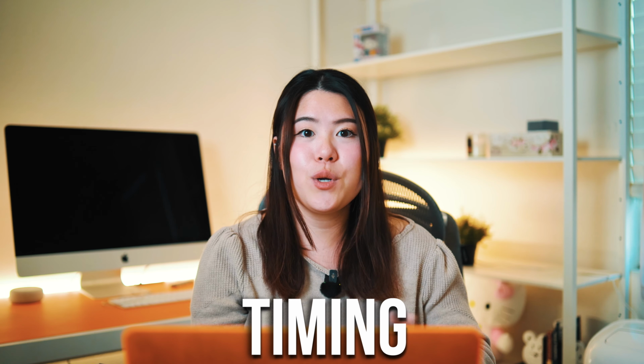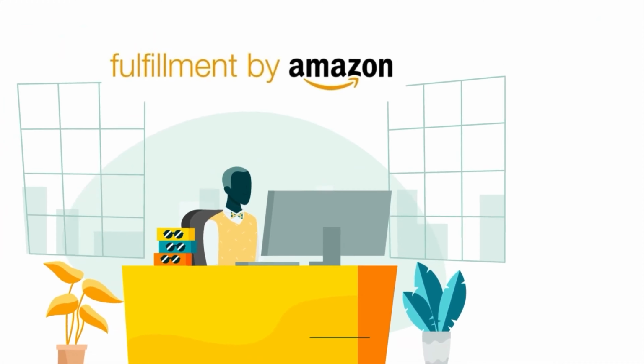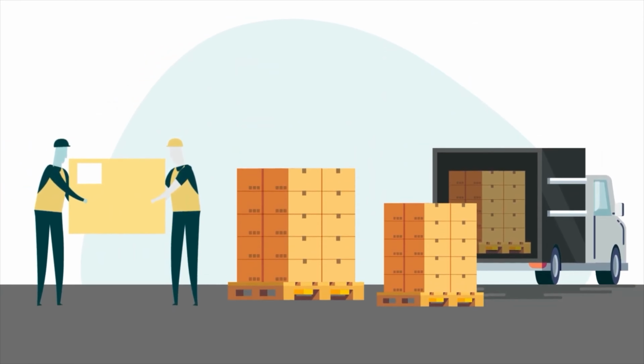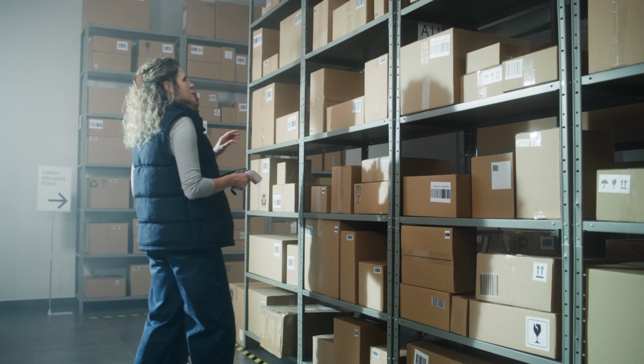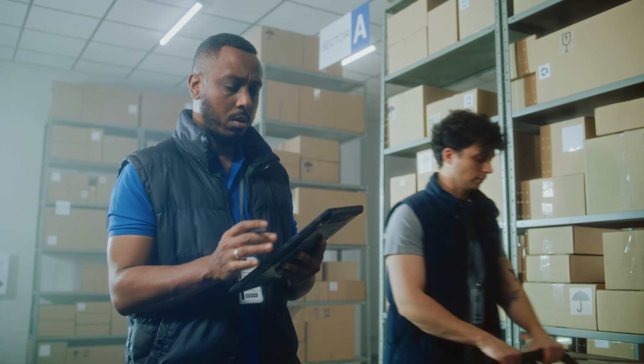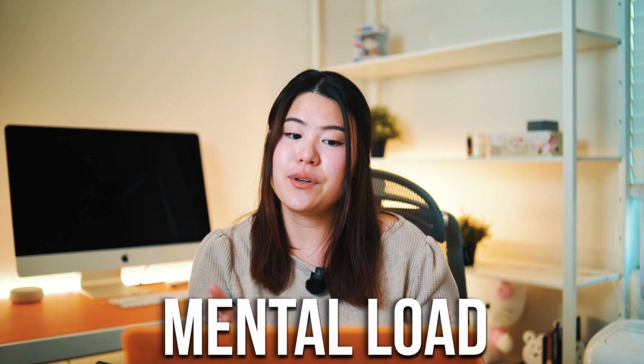ClickUp isn't replacing your inventory tools or Amazon reports, it's giving you operational control, visibility, ownership, and timing, which is what most sellers are actually missing. This setup is especially useful if you're selling on Amazon, running FBA, or working with suppliers overseas. Once lead times stretch past a few days, inventory becomes an operations problem, not just a purchasing decision. So this workflow gives you a way to manage that complexity without adding more spreadsheets or mental load. And you can always tag users that are accountable for each task.